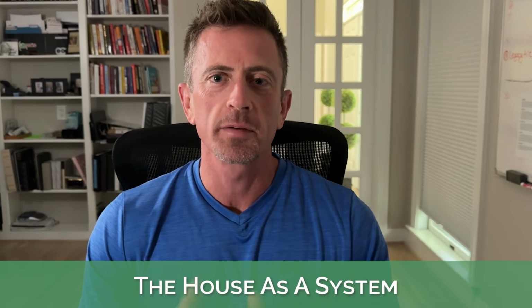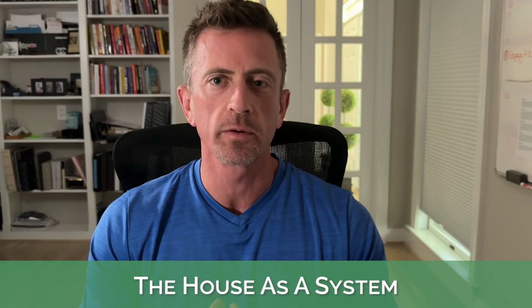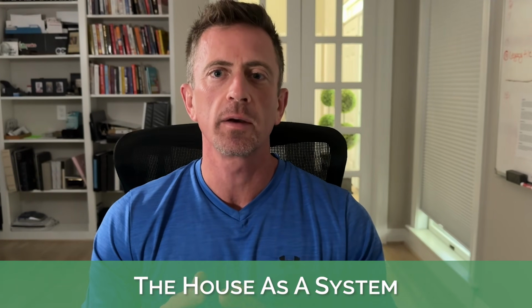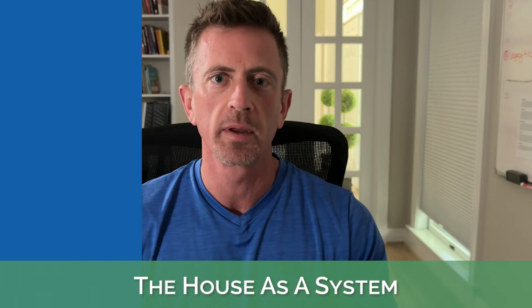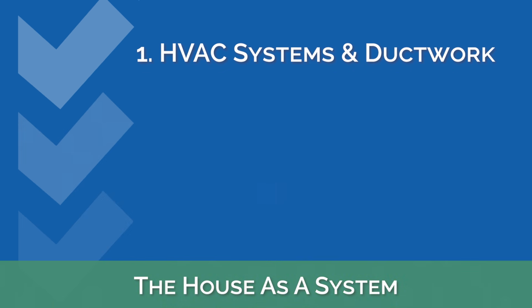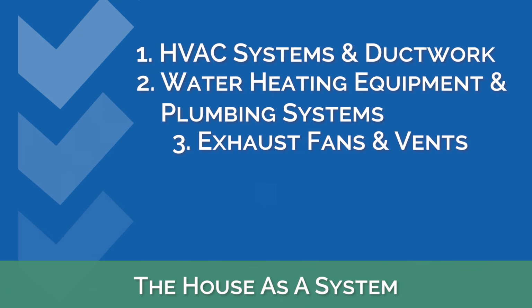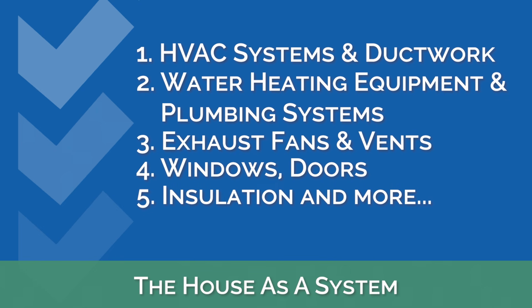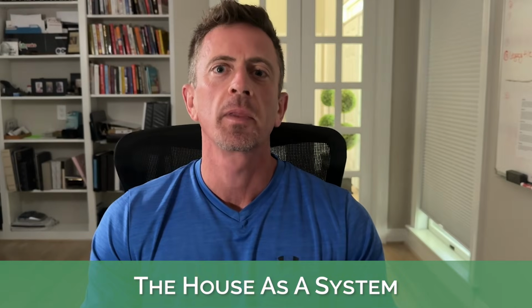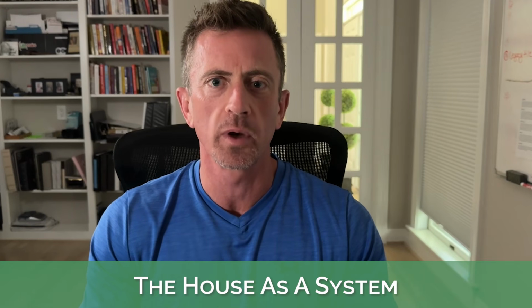Let's explain the house as a system. Every house has multiple components that make it all work together as a system, and understanding how these components are related will help you understand why issues develop in your home. Heating and cooling systems, ductwork, water heating equipment and plumbing systems, exhaust fans and vents, windows, doors, and insulation are all part of the home system, and that's not all. When you change one aspect of your home, it's likely to affect other things as well.